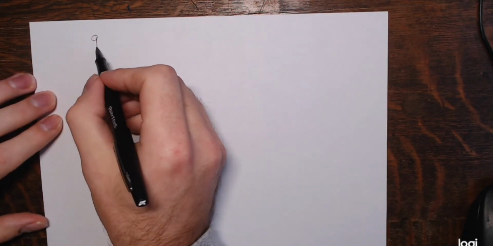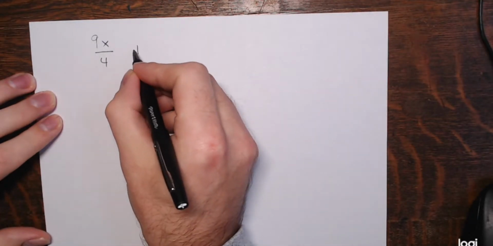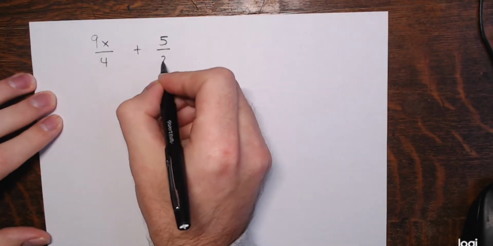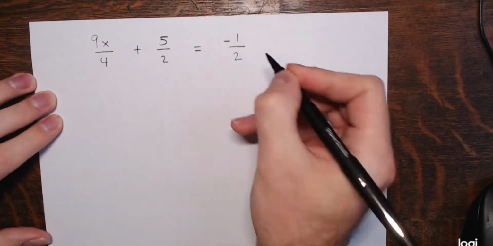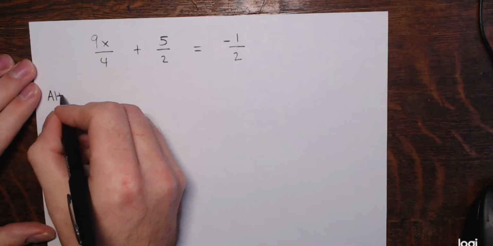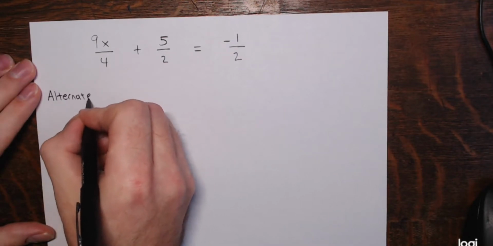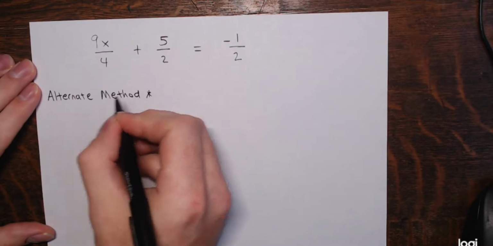But yeah, we had 9x divided by 4, plus 5 halves, equals negative 1/2. So this is an alternate method, which I really like, though. So I'm going to put some stars next to it.